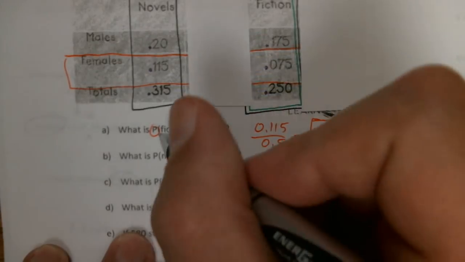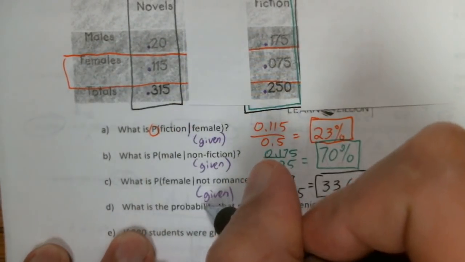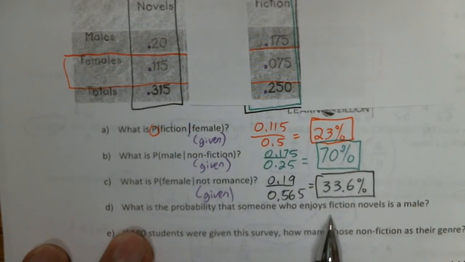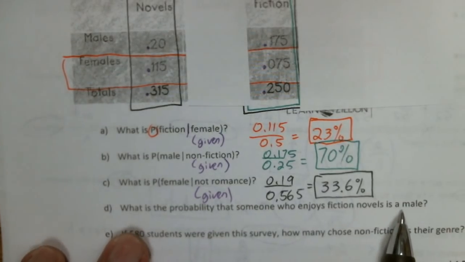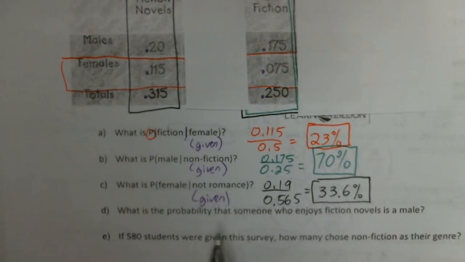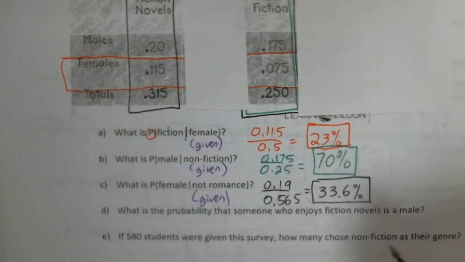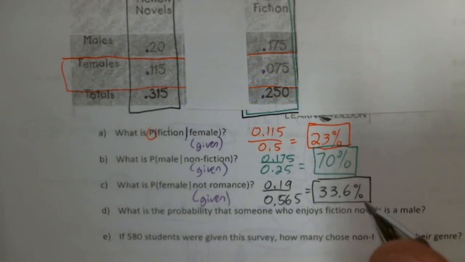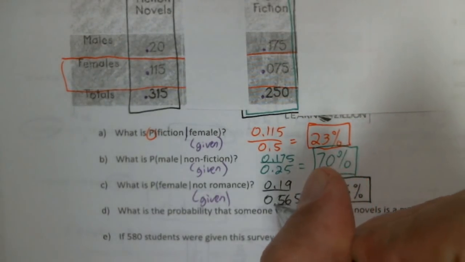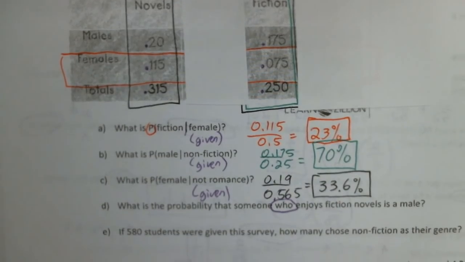Okay, so I still have P, probability, that someone who enjoys fiction novels is a male. Okay, do you see the word given? No, there is no given here. The given is in here, guys. For those of you who have me as a teacher, we bang this dead horse. We beat it to death. So the word who, guys, that's the same thing as given.